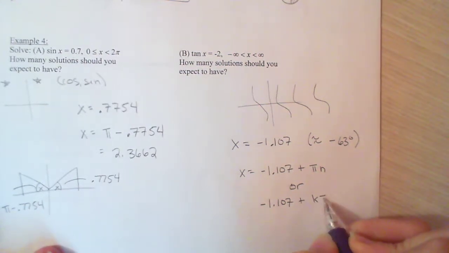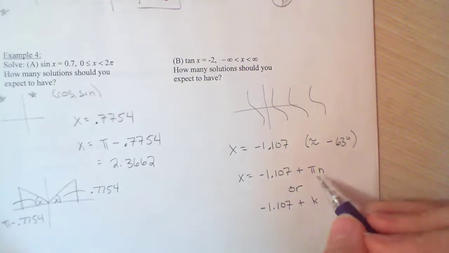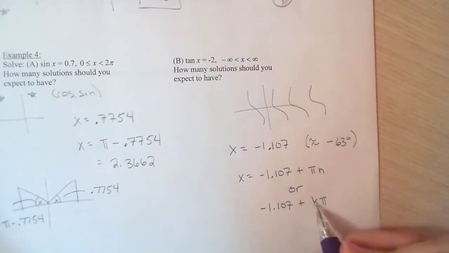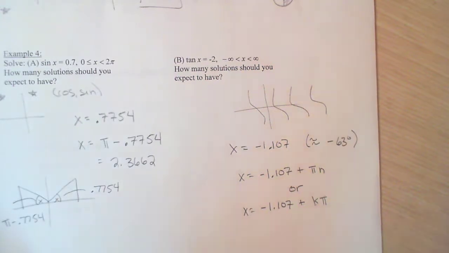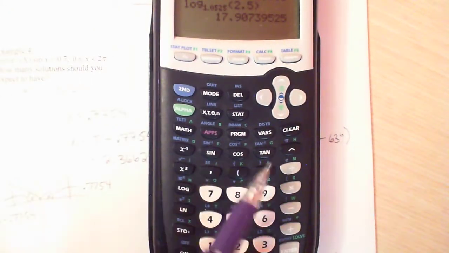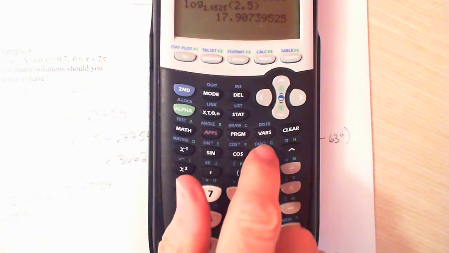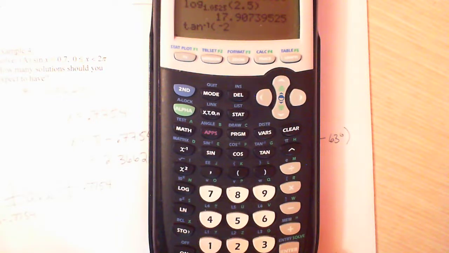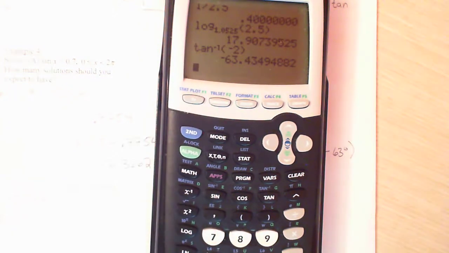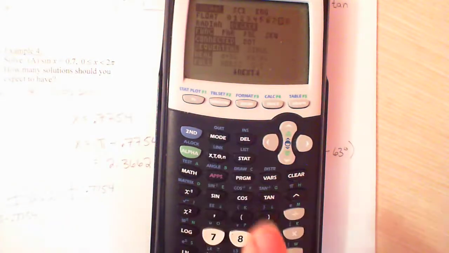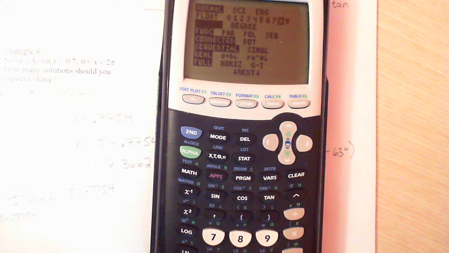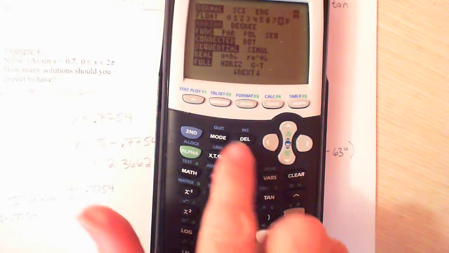or it's often written k, another variable they use to represent that integer. So k times pi, pi times n, either one of those. And remember, we're finding the angles, so when I say on my calculator, that's when we use our tan inverse. So I'm doing second tan of negative 2. Oh, I don't know what mode I'm in here. I'm in degree mode because I got the negative 63. And so I probably should be in radian mode for calculus class. So let's change that.